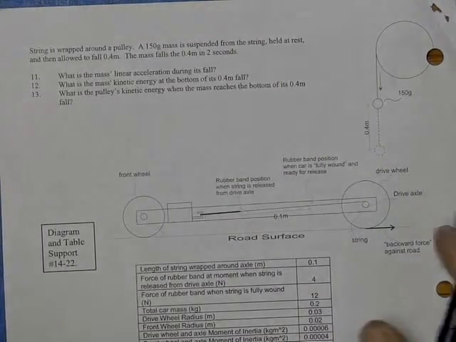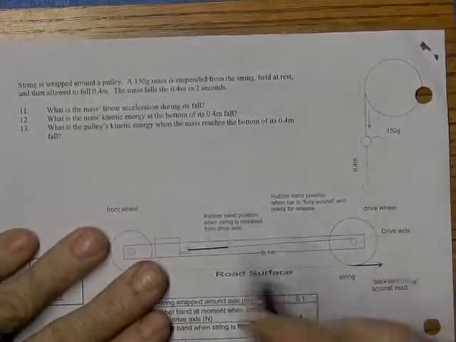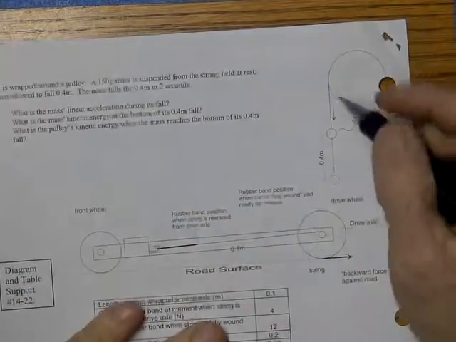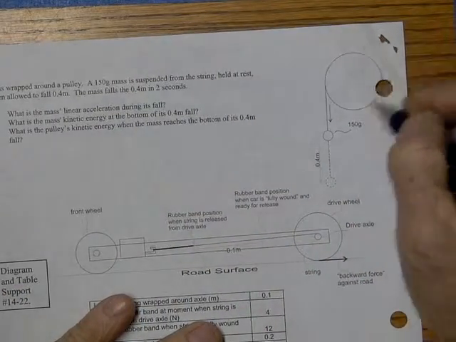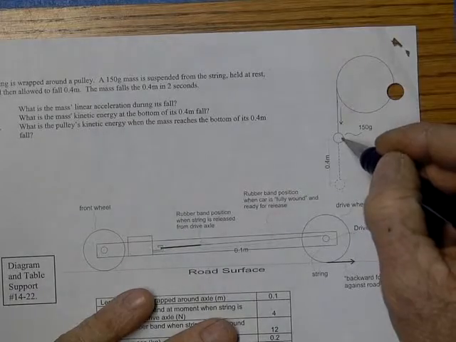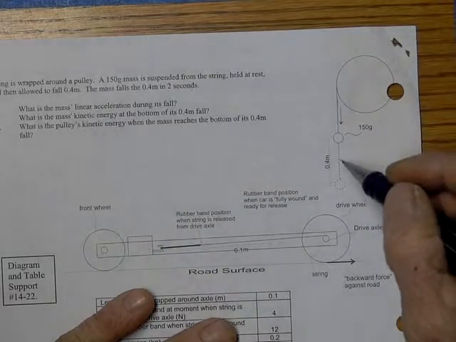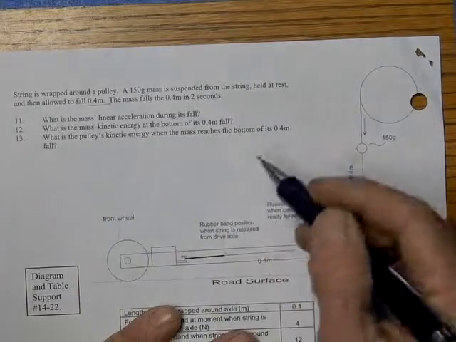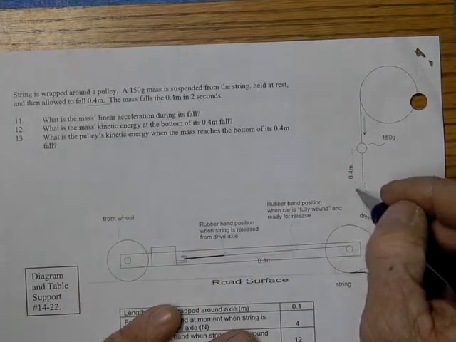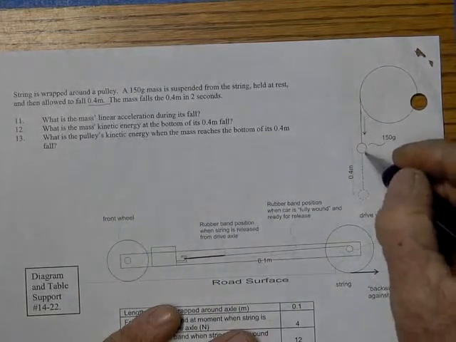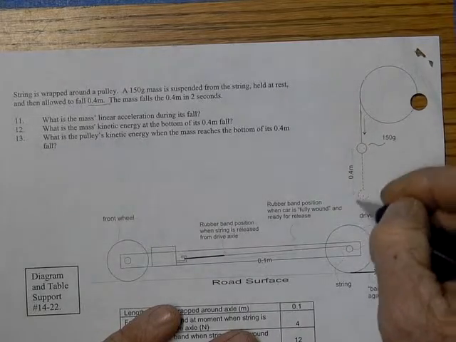Number 11, 12, and 13. String is wrapped around a pulley. Here's the string. It's wrapped around this pulley. A 150-gram mass is suspended from the string, held at rest, and then allowed to fall 0.4 meters. The mass falls the 0.4 meters in 2 seconds. So to go from here to here takes 2 seconds.